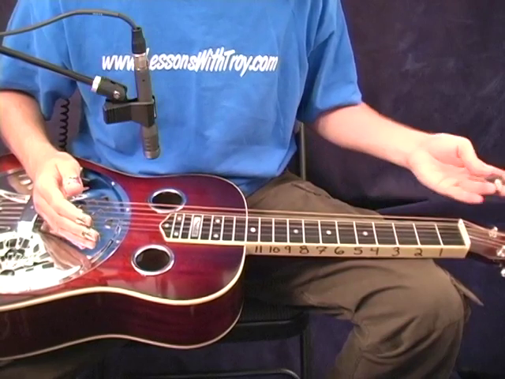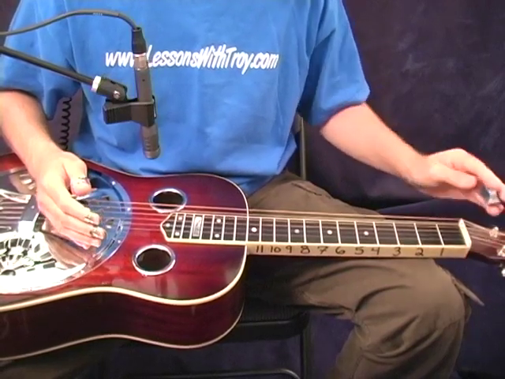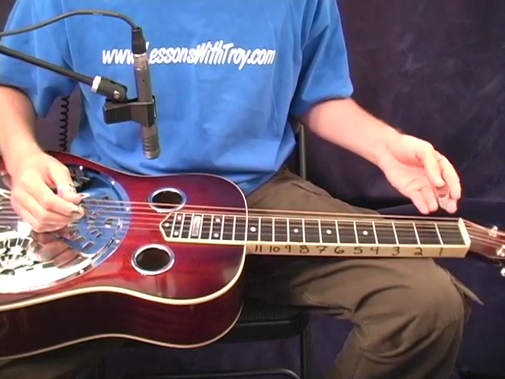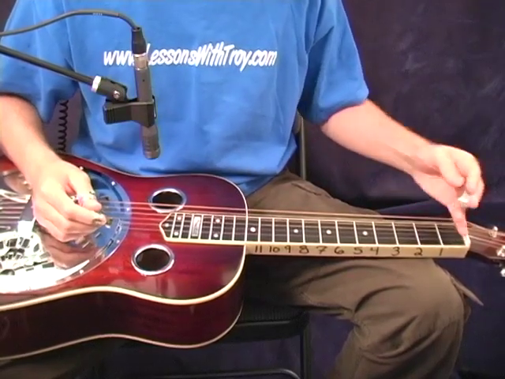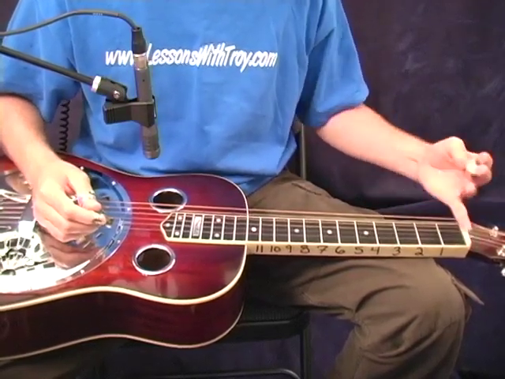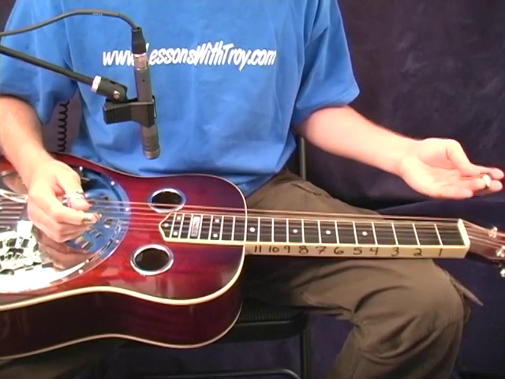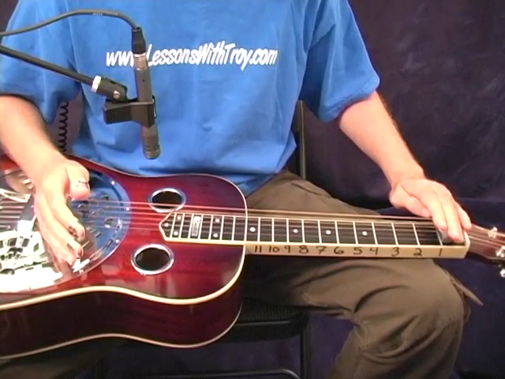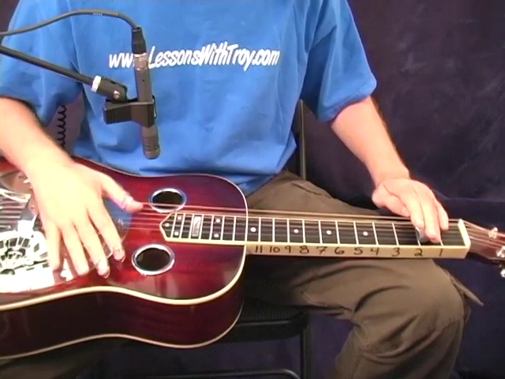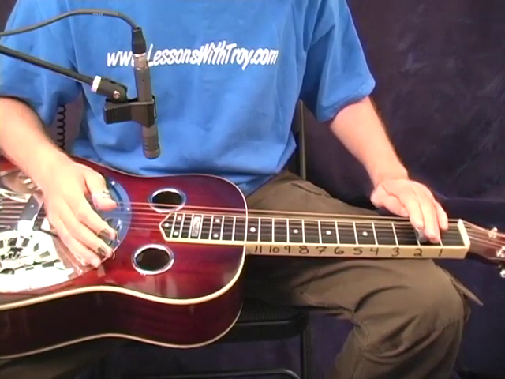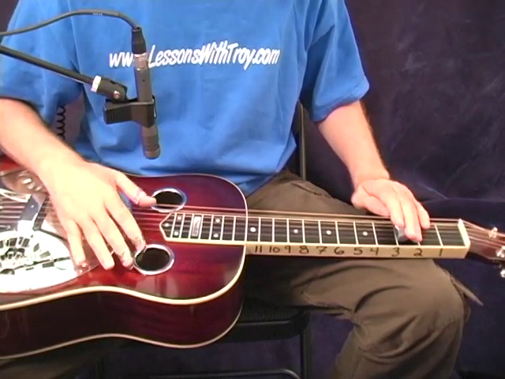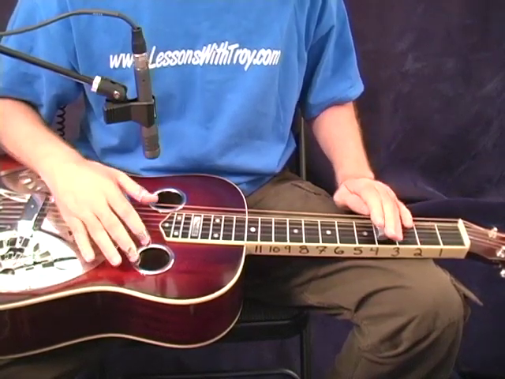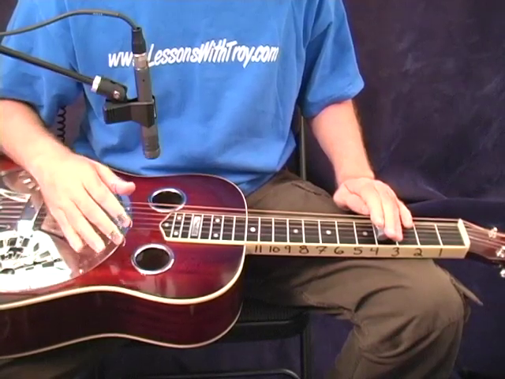And when you play in the key of G and you learn your open scales, major, minor pentatonic, blues scale, major pentatonic, you can use a capo and you can play in 4 other keys with that capo. If you capo on your 1st fret, that's the key of A flat. If you capo on your 2nd fret, that's the key of A. If you capo on your 3rd fret, that's the key of B flat. And if you capo on your 4th fret, that's the key of B.